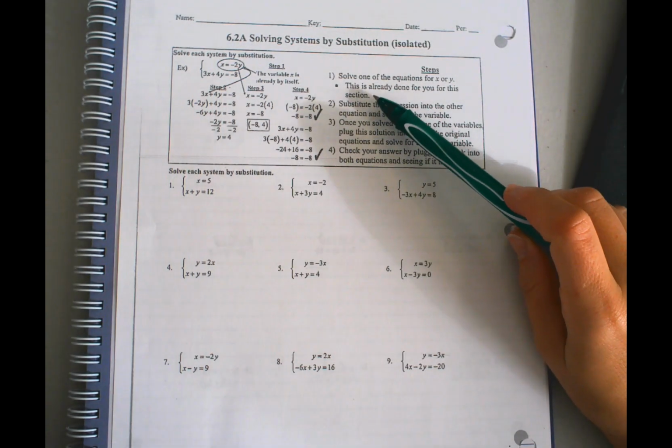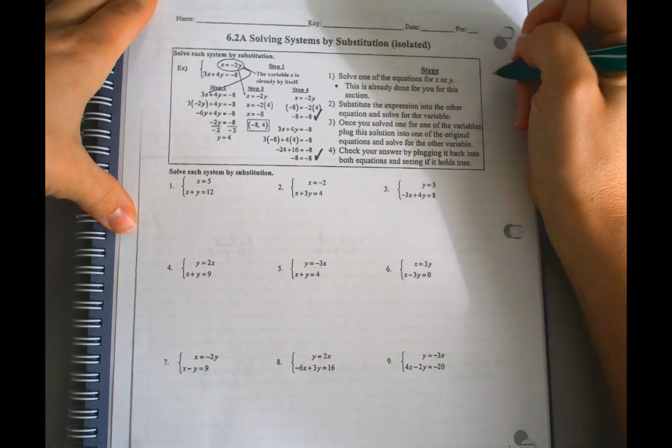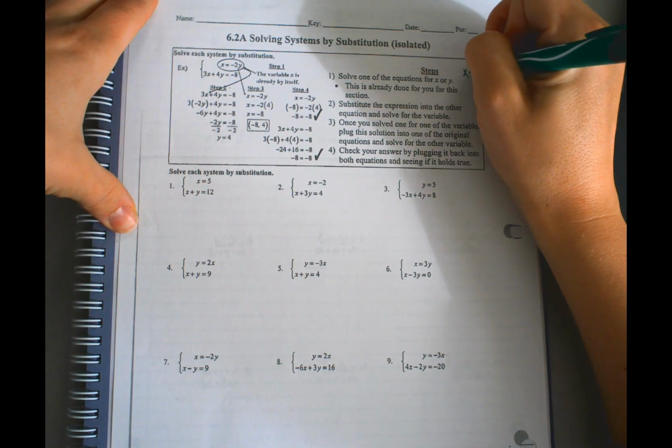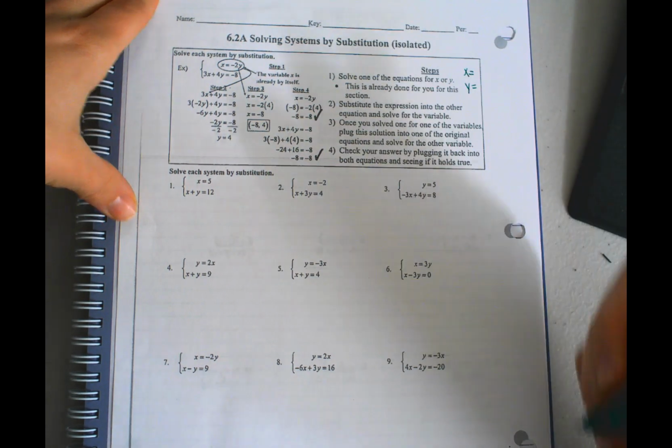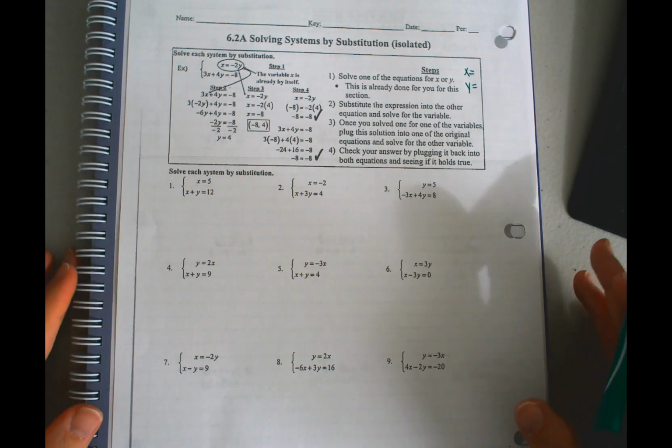So remember, solve one of the equations for x or y. That means that one of the equations needs to say x equals or y equals, not both, just one of the equations. And then once we have that, we'll substitute that expression into the other equation and solve for the variable. Once you've solved for one of the variables, plug the solution into one of the original equations and solve for the other variable. And then you can check your answers and see if they both hold true.